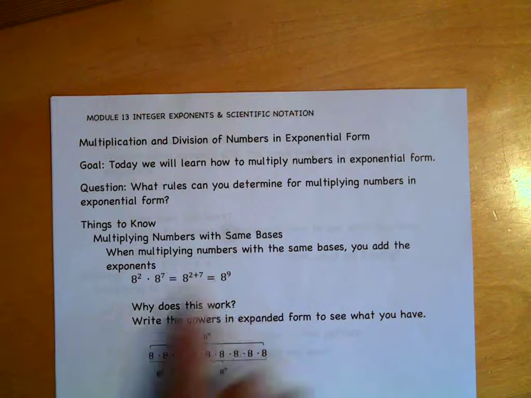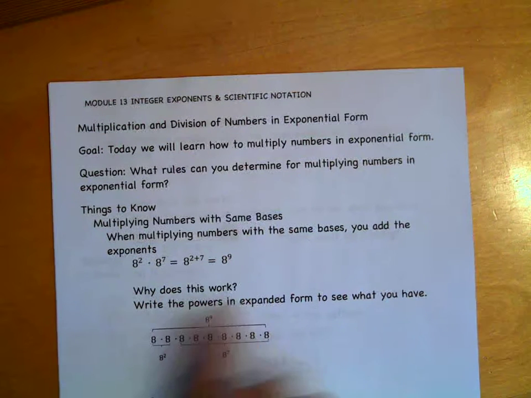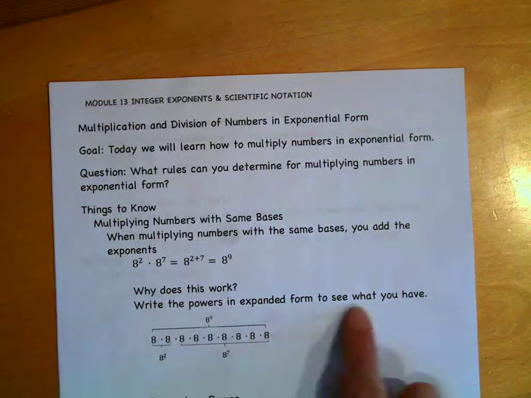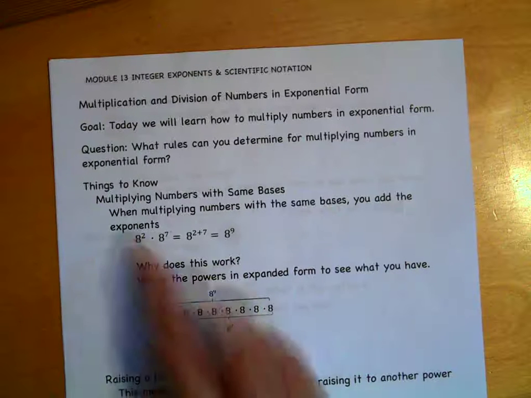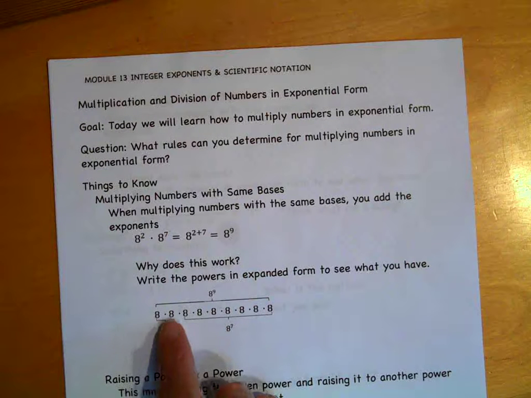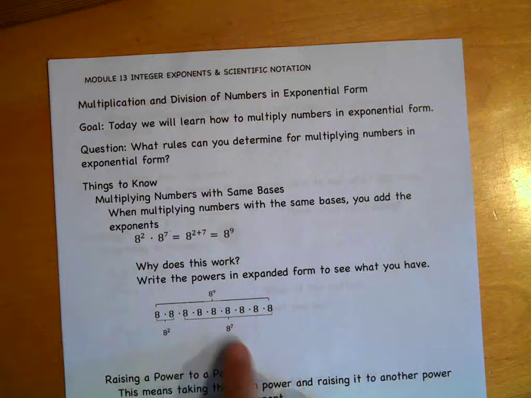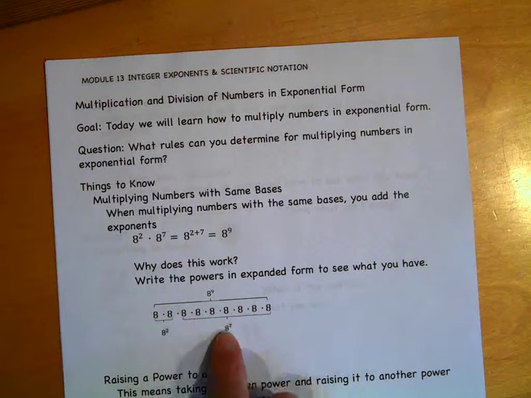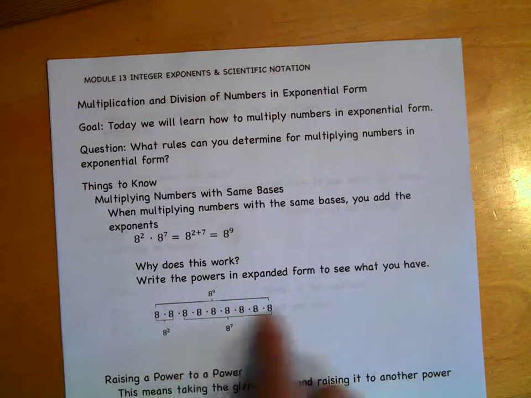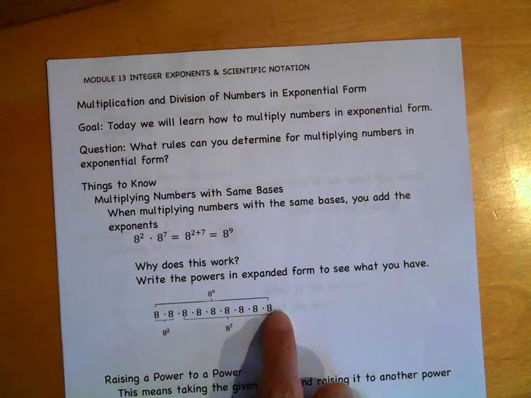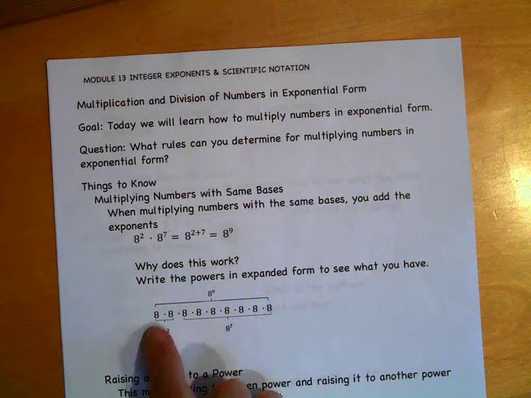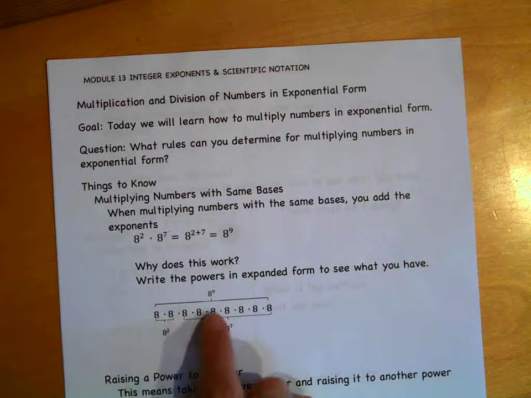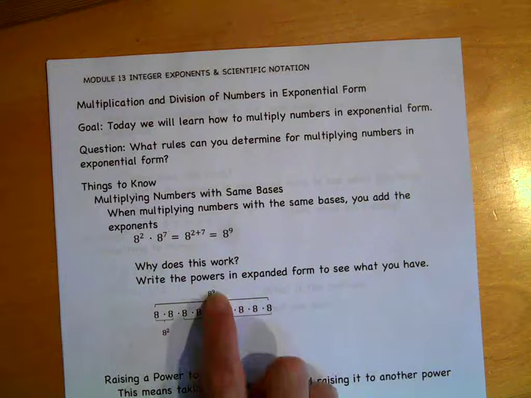And now we're going to prove it. So why does this work? Write the powers in expanded form and see what you have. We started out with 8 squared, 8 times 8, times 8 to the 7th power, 1, 2, 3, 4, 5, 6, 7. That's 8 to the 7th power. And when you're multiplying them all together, it becomes one big group of 8 to the 1, 2, 3, 4, 5, 6, 7, 8, 9th power.